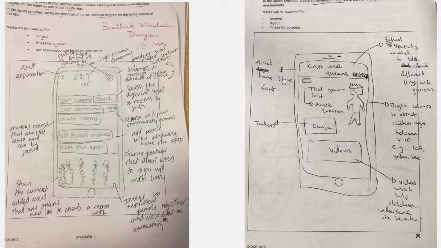He's got house style, the font. He's talked about bright colors and been really explicit as to what those colors are, red, yellow, and blue, to attract children aged 7 to 10. So he's linked that back to the target audience. Not only has he got images and videos, but he's explained what that image is of. So it's an image of the Tudors to keep it on topic.